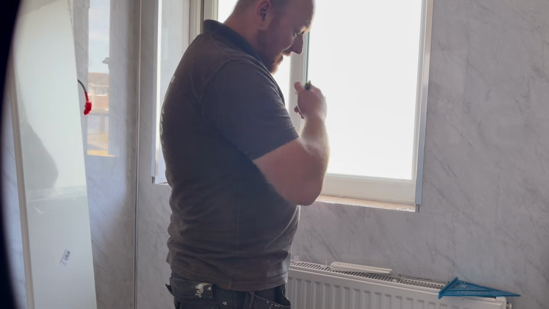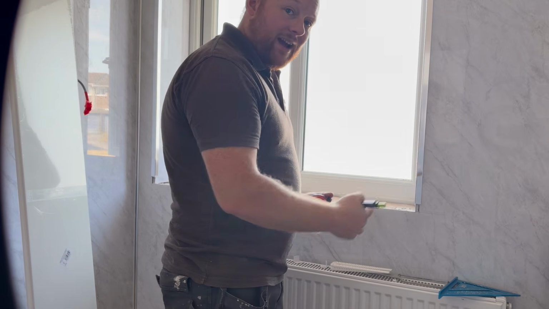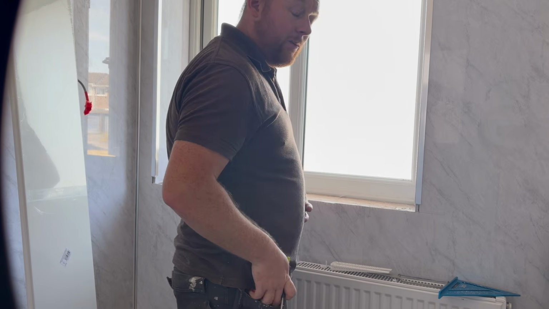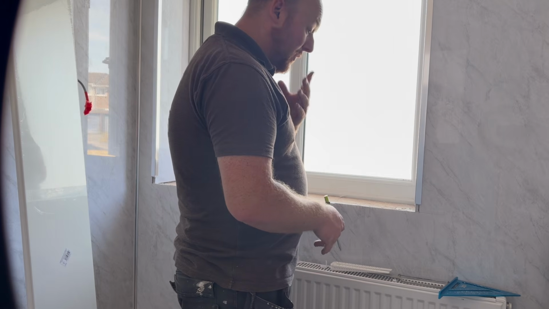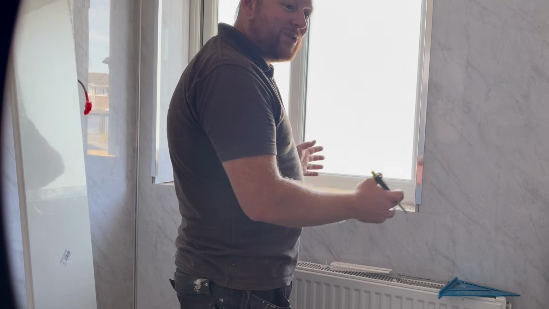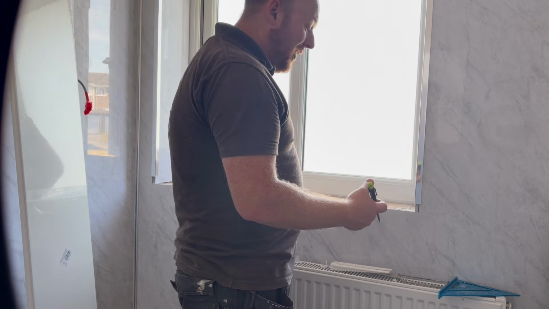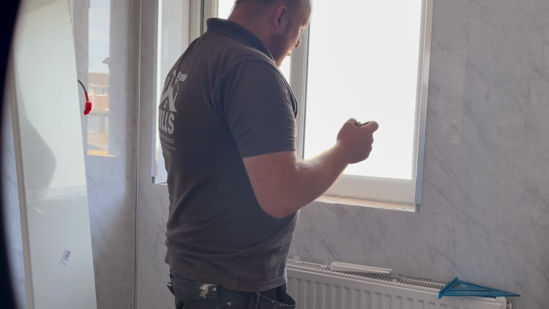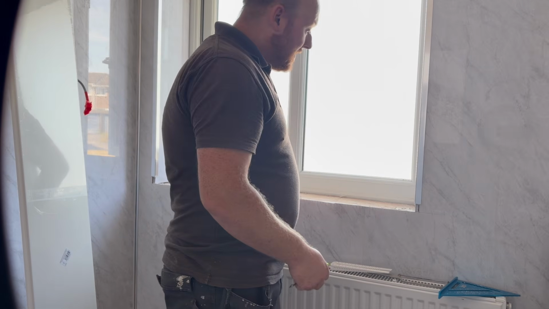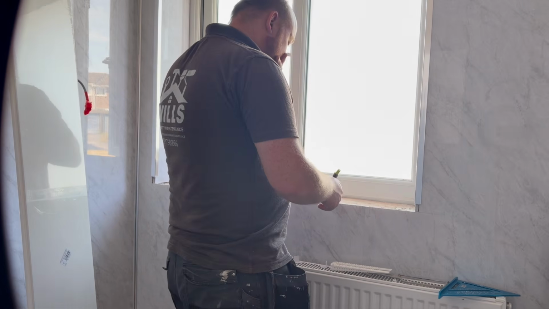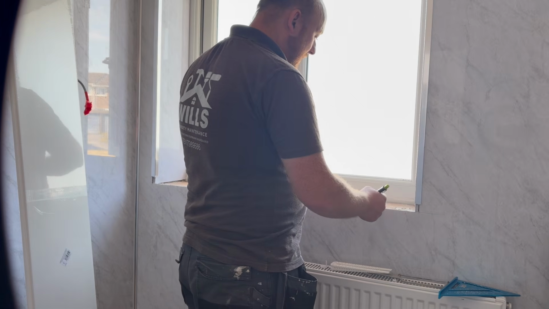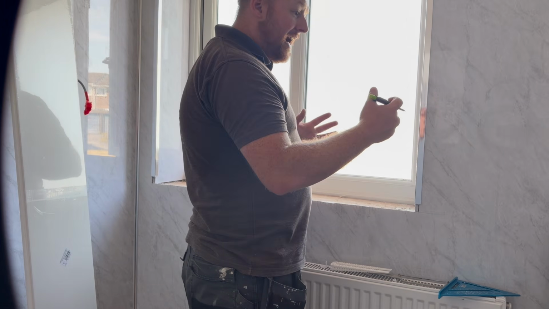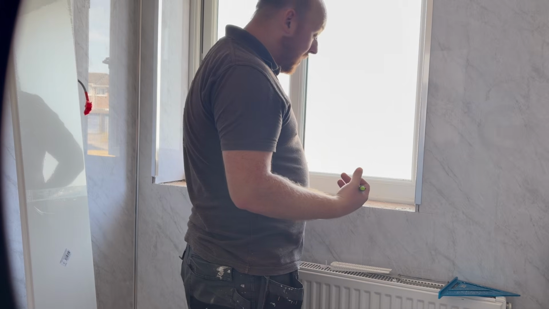So what we tend to do is make the windowsill fit the gap. With carpentry, we always fit square stuff into not so square spaces. We make it look right. That's the aim of the game. So we're going to go off the back measurements. It's 1022, and we're going to cut our windowsill roughly down to size.